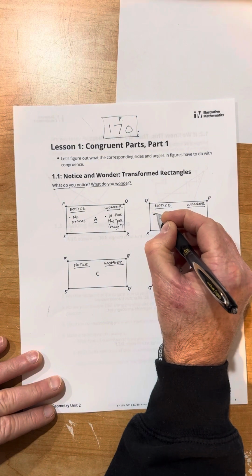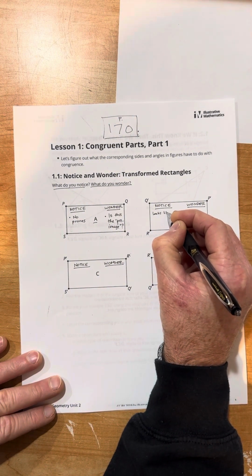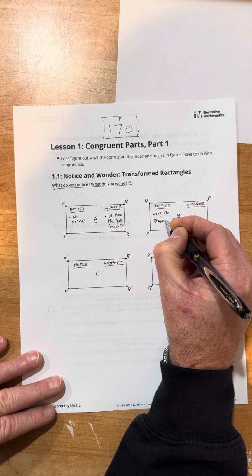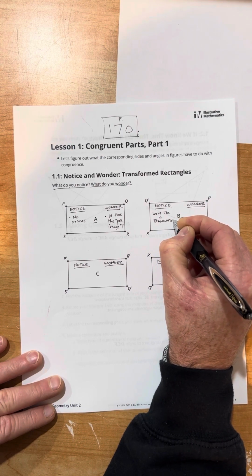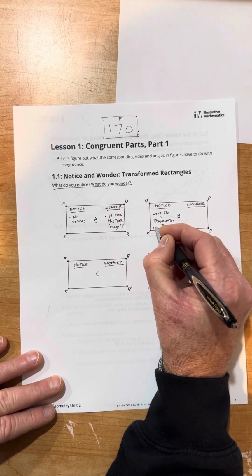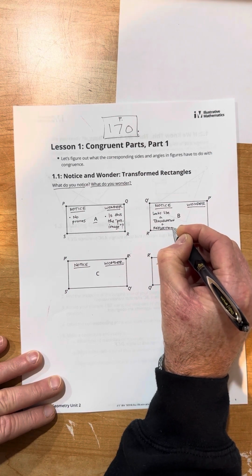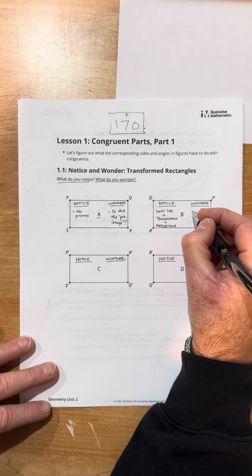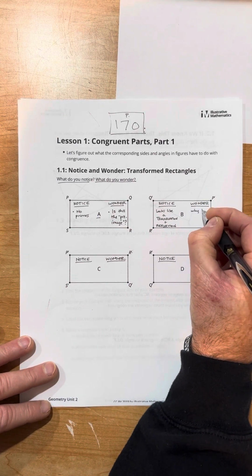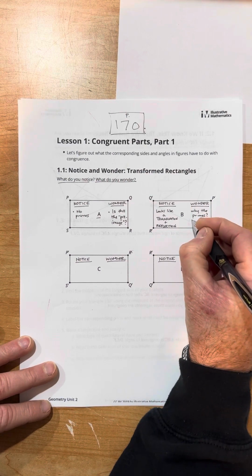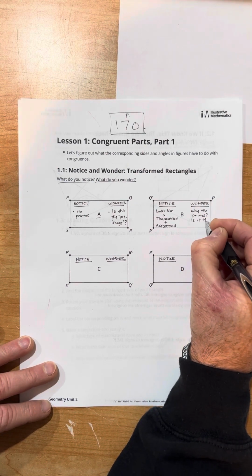So it looks like a translation plus reflection. What do I wonder? Why the primes? Is it the image?